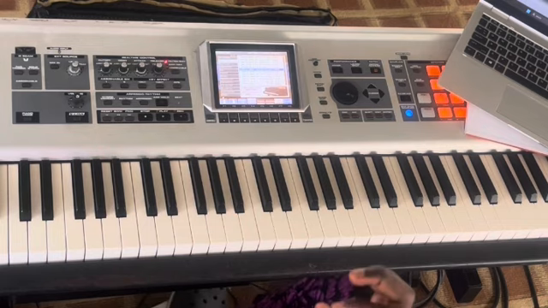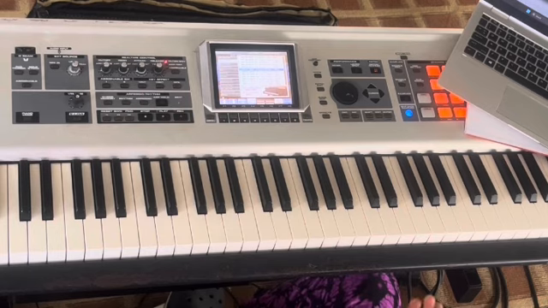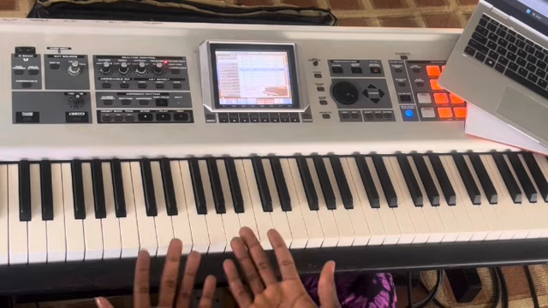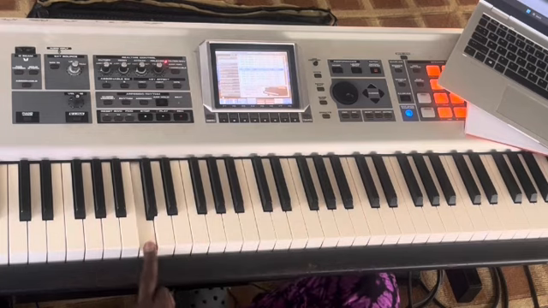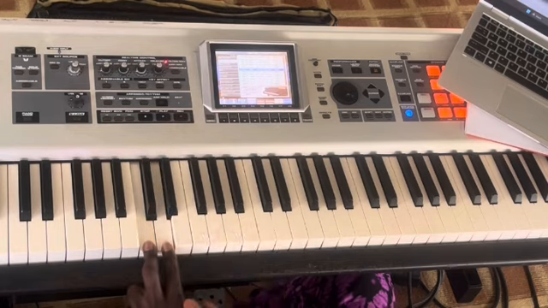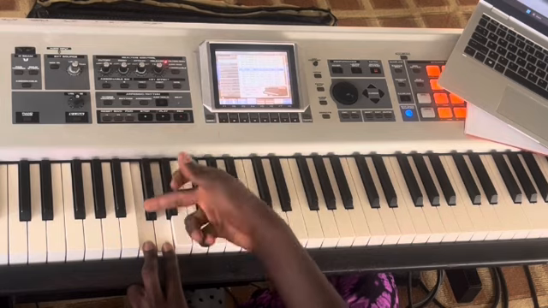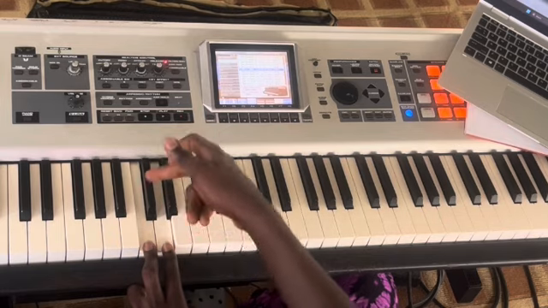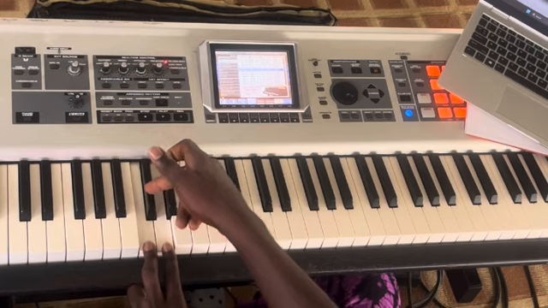And now there's a formula when going from 1 to 7. The formula is tone, tone, semitone, tone, tone, tone, semitone. Now this is how it is in the key of C. When going to D, which is the 2, it is a tone because there is something in between C and D, which is the C sharp or D flat.